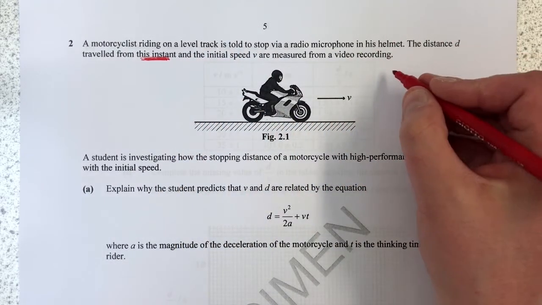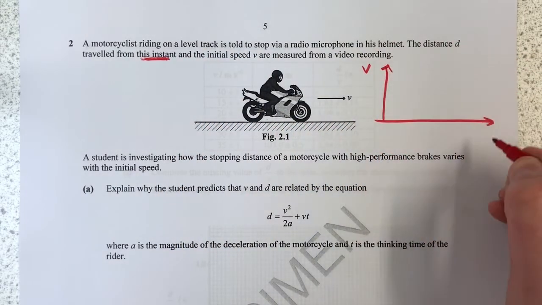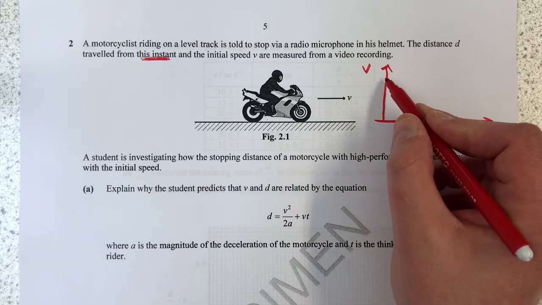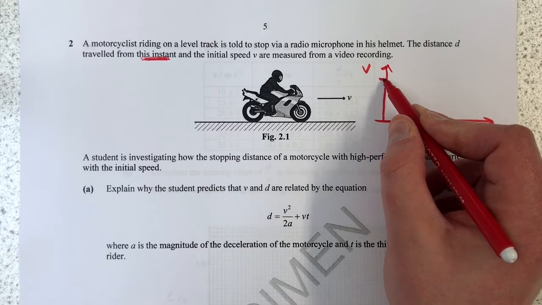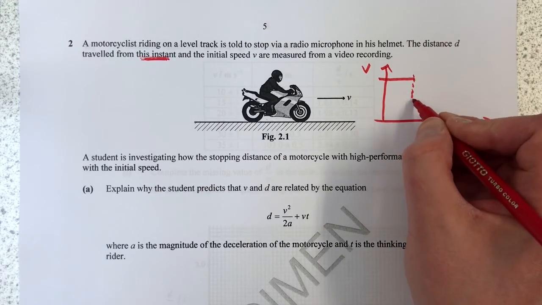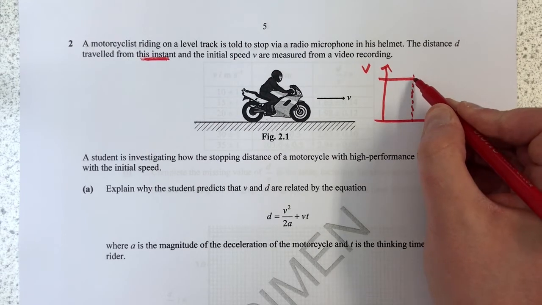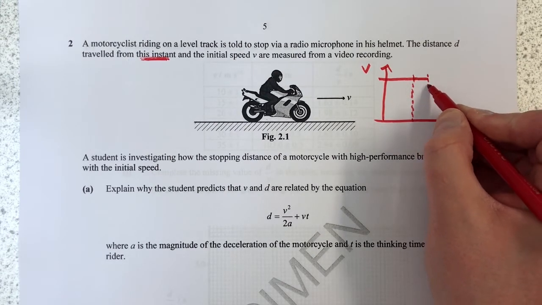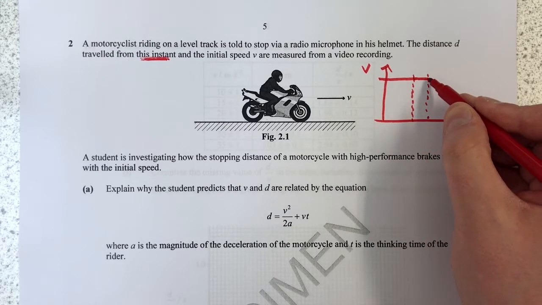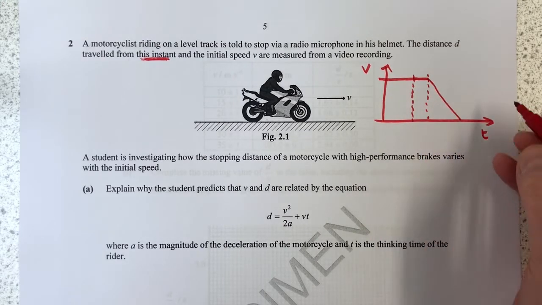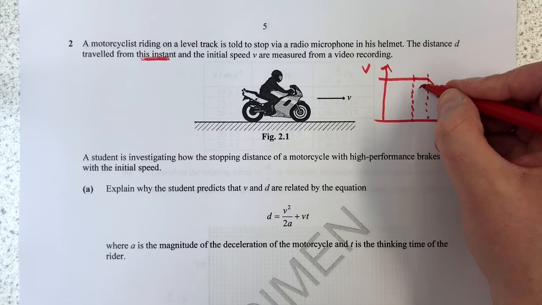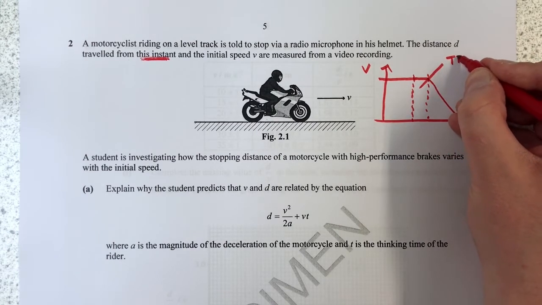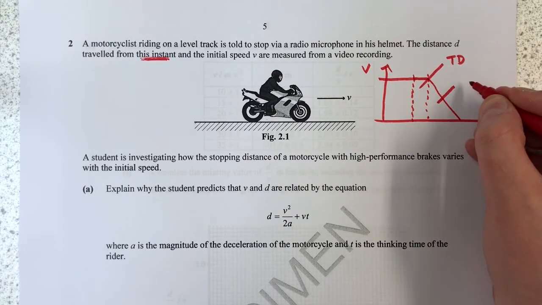So this is making me think of, if I was to put velocity, time, I suppose this is almost high school. You're travelling at your maximum speed, you get some sort of stimulus to make you apply the brakes in an emergency situation, but you have a certain time delay for that to happen, and then you start stopping. So the area of this section is going to be the thinking distance, and the area of this section is going to be the braking distance.